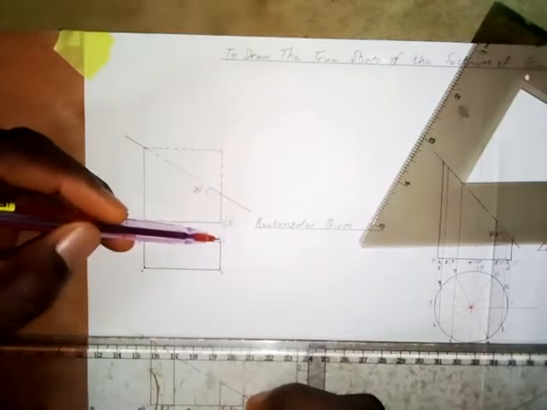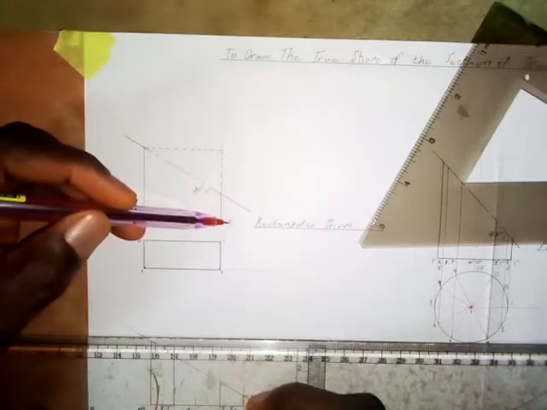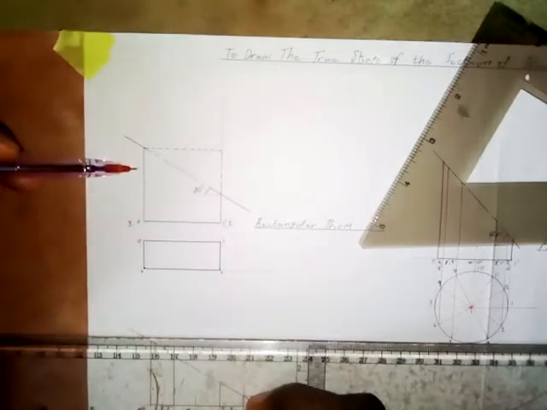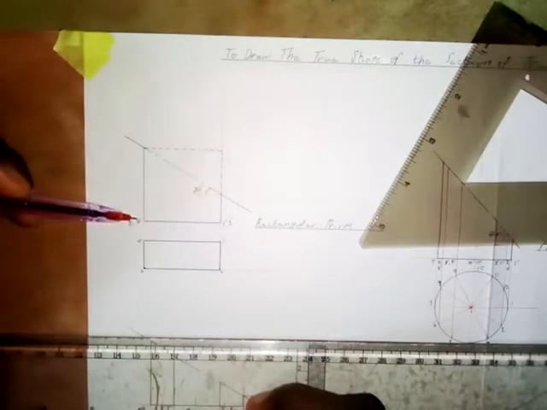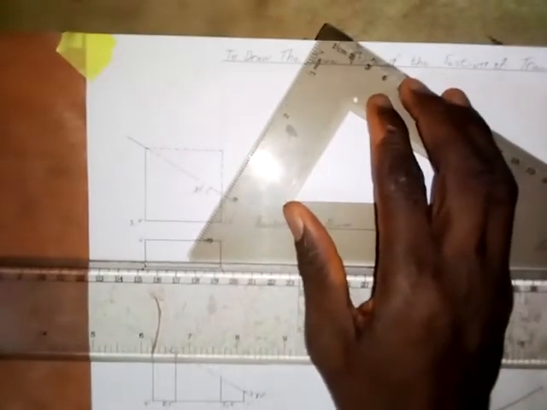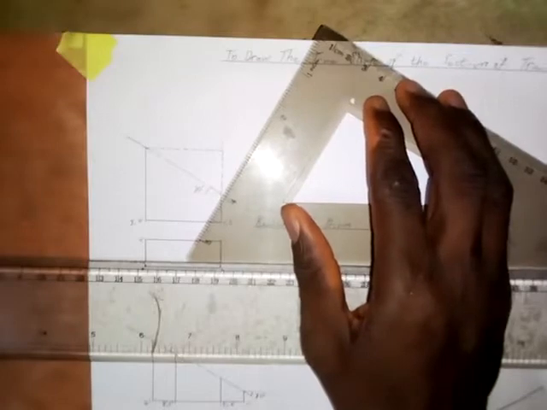Coming here, following this line that we have here, it contains 1 prime, 2 prime to differentiate it from what we have here, and this line contains 3 prime, 4 prime. So what you need to do now is to take the 60 degree side of your 30 by 60 degree set square and put it at this point.